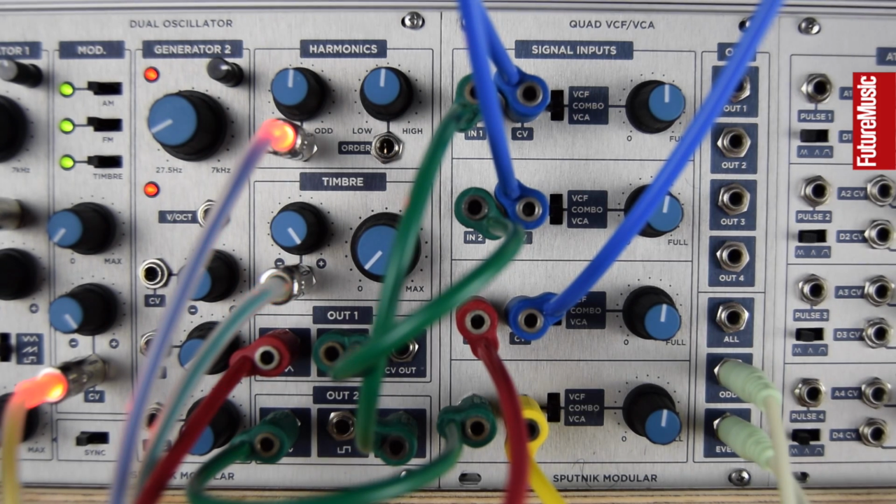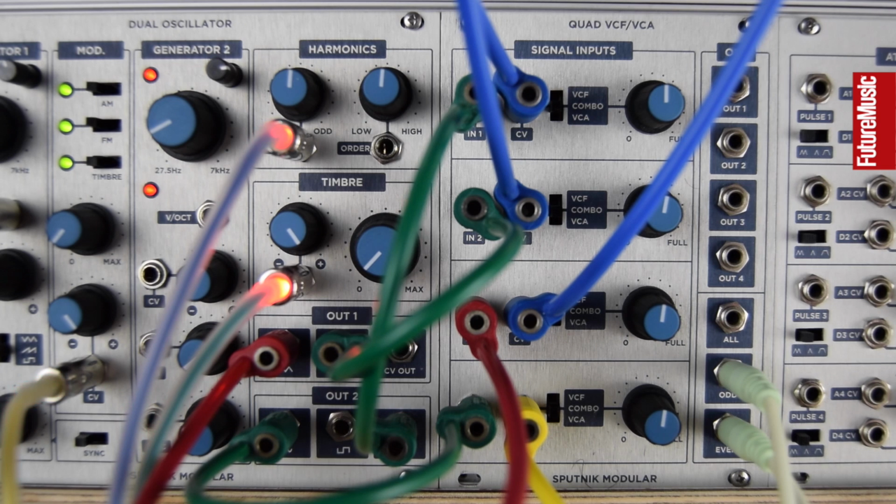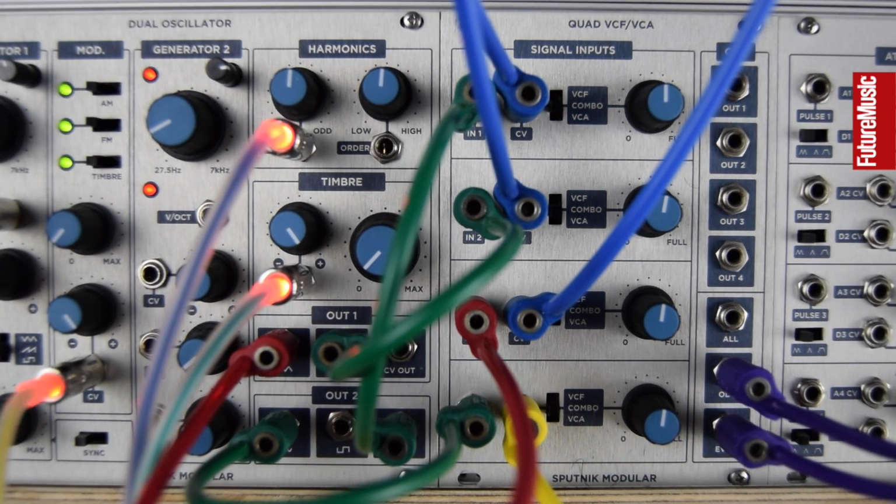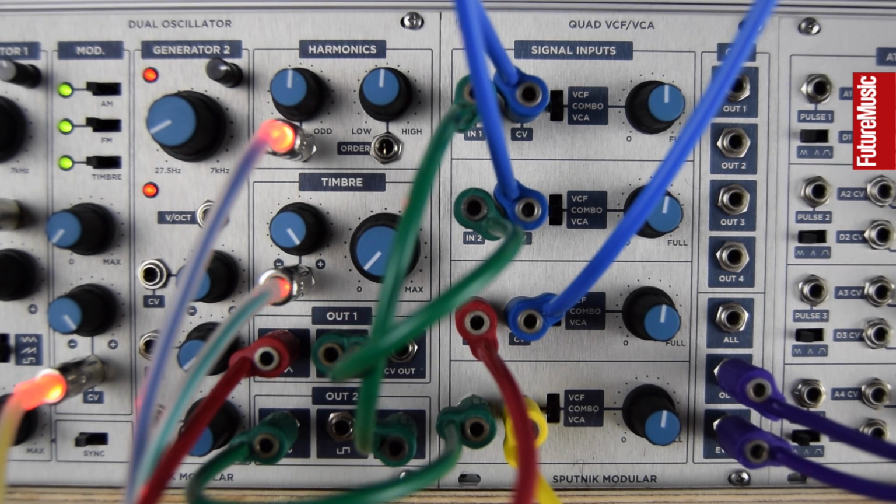Let's speed up the sample and hold modulation. Now this into a big reverb will be great for sound design and big spacious drones. So let's check that out. And now we're in this big reverb, I'm going to slow down the modulation. And back off to 50-50 dry wet.